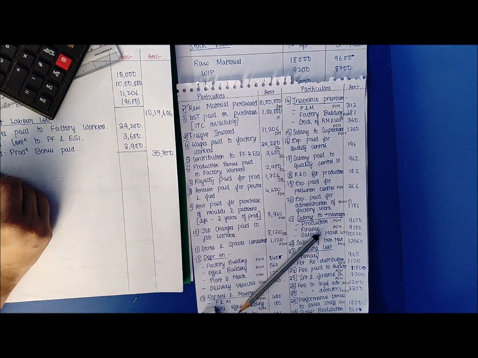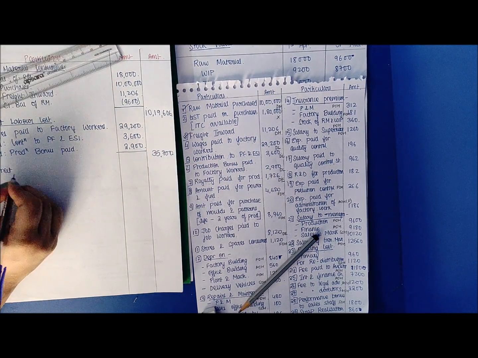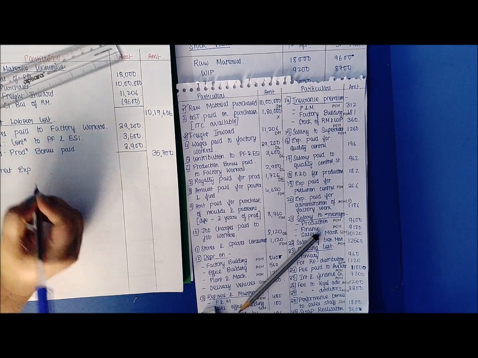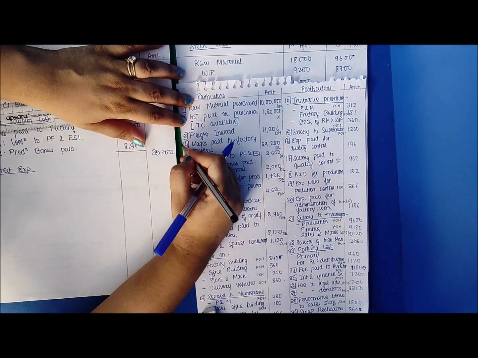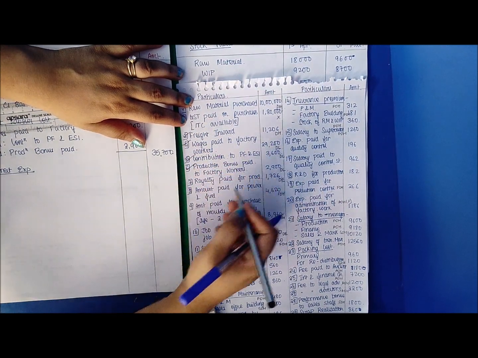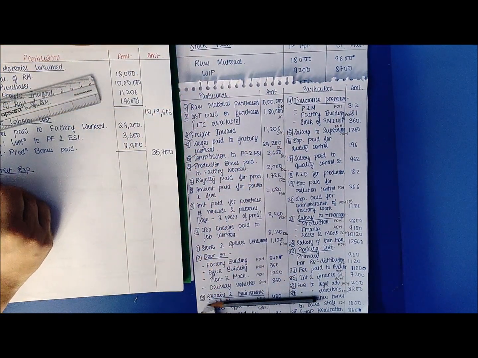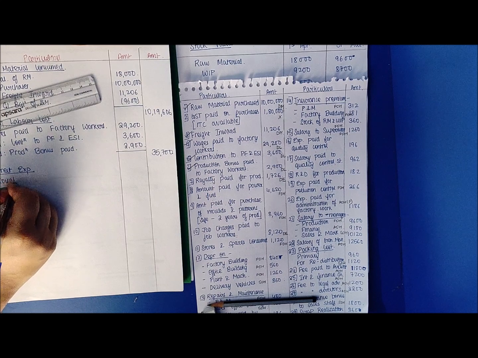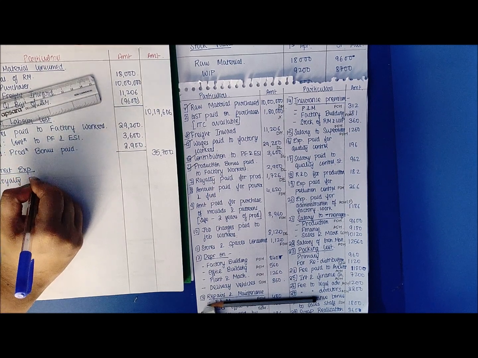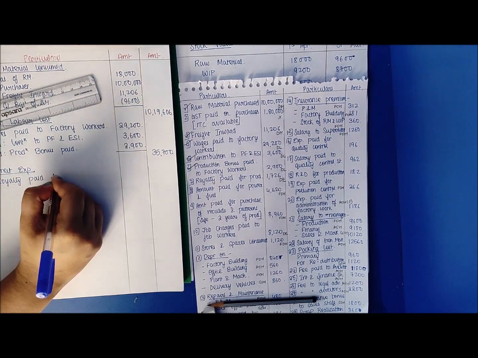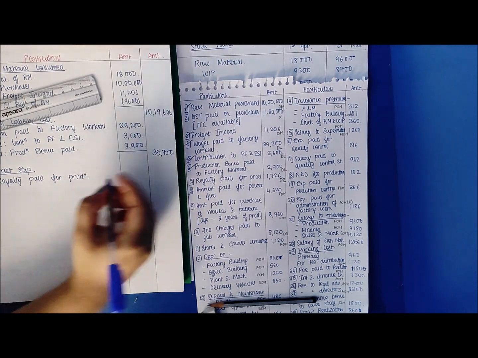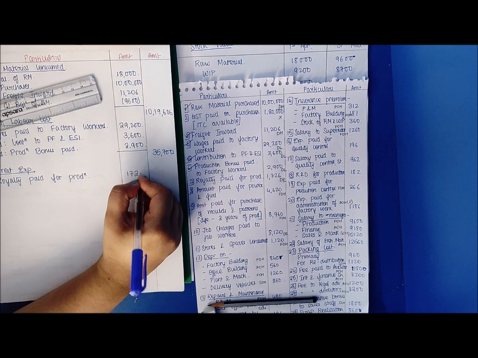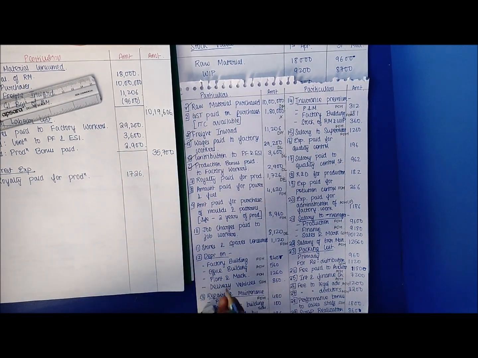Next is direct expenses. We have considered this, this and this. Next is direct expenses, that is royalty paid for production, that is 1726. Any other direct expense?